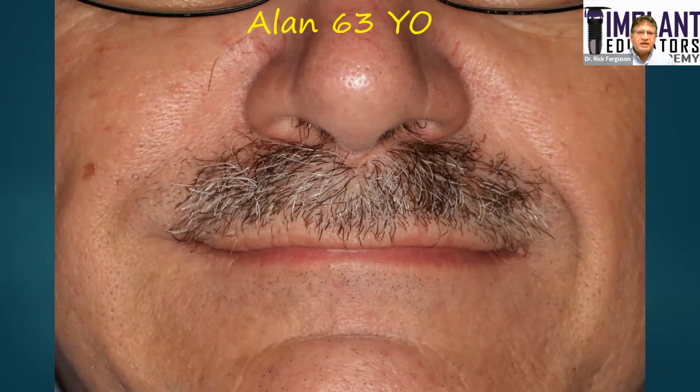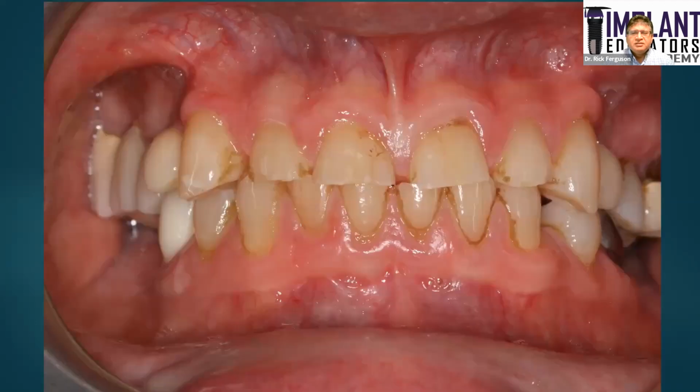So that brings us to Alan. So this is one of the first indications, I think, for doing 3D printing in office. Alan's 63 years old, and he presents with this dentition where he's lost his vertical dimension. He has a lot of wear on his teeth, and we need to do a full mouth rehabilitation on him. So now we have to sit down and talk about how we're going to accomplish this.